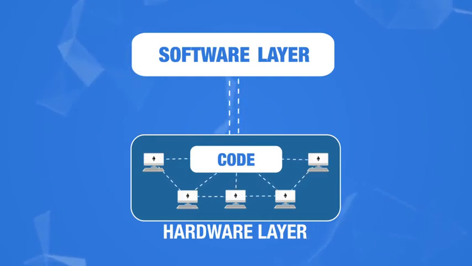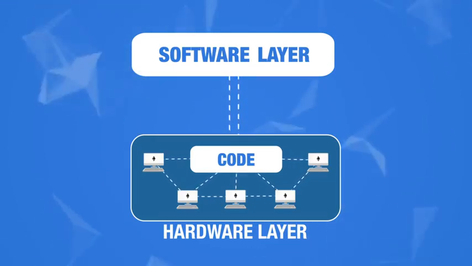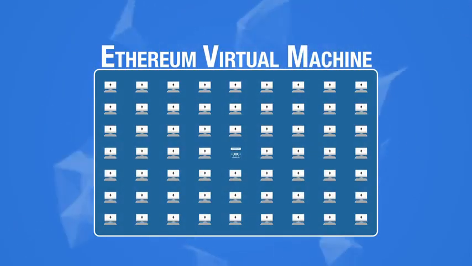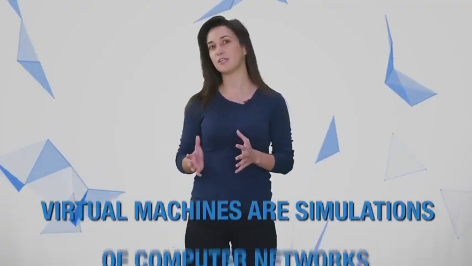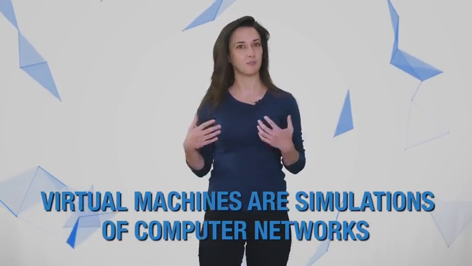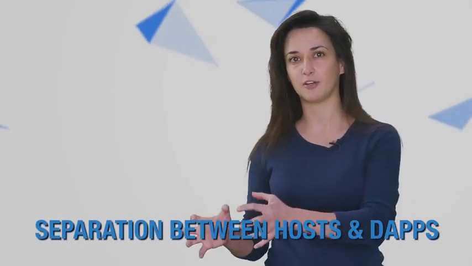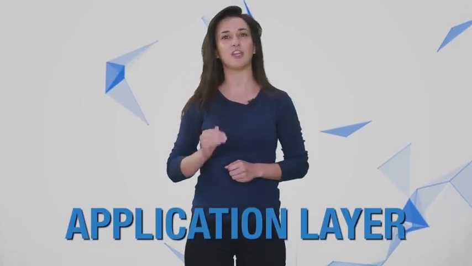Awesome. So we have the hardware layer and the software layer of Ethereum, which combined basically creates a global decentralized supercomputer known as the Ethereum Virtual Machine, or EVM. In computing, virtual machines, or VMs, are simulations of computer networks that can be used for many different cases. In the case of the Ethereum Virtual Machine, a very basic and general idea of its role in the ecosystem is to improve the flexibility of the software and ensure separation of each software host and each software application. And software applications bring us to the final layer of Ethereum.